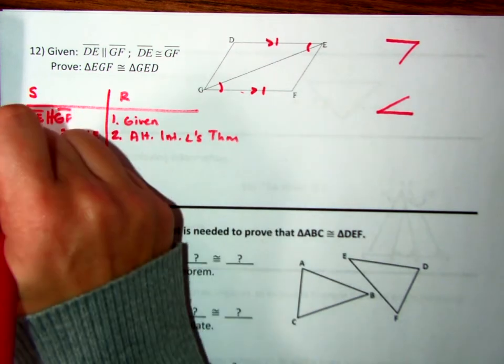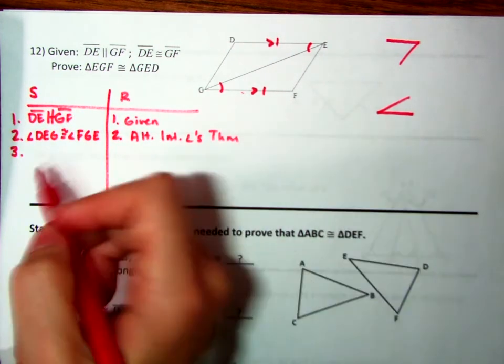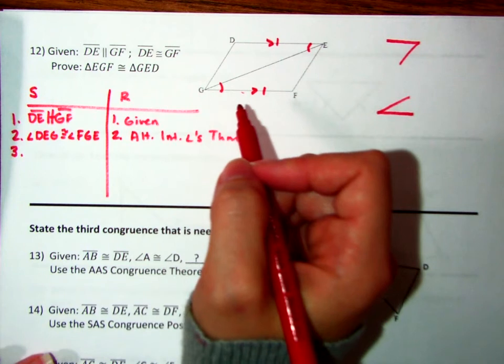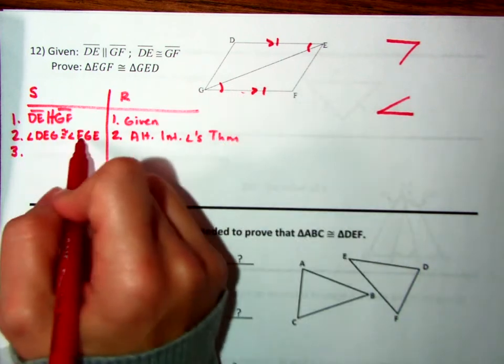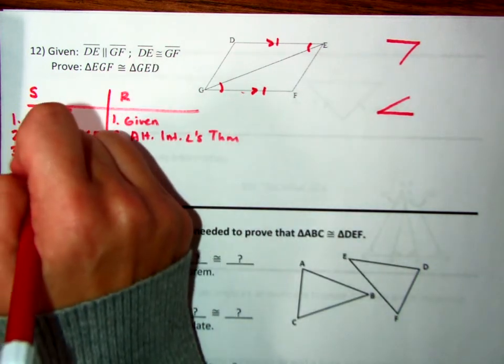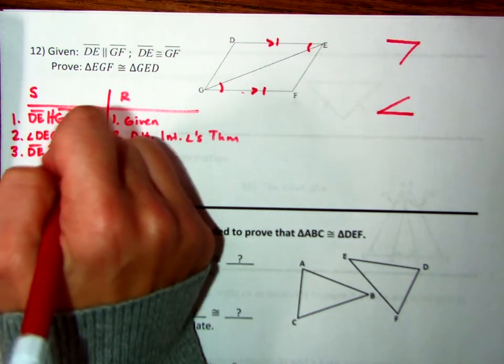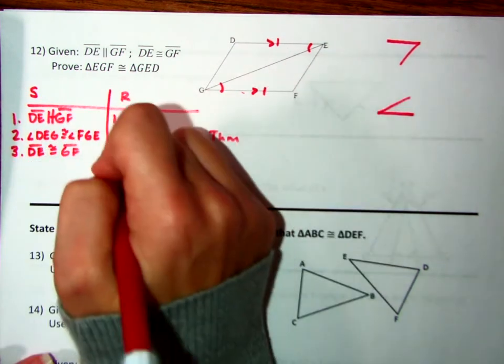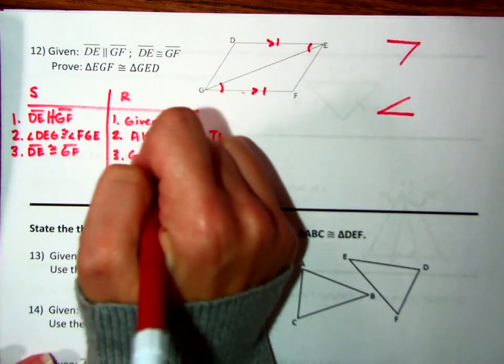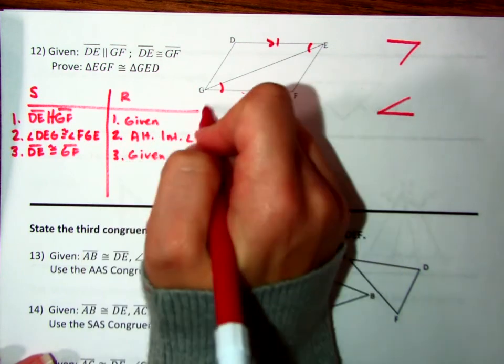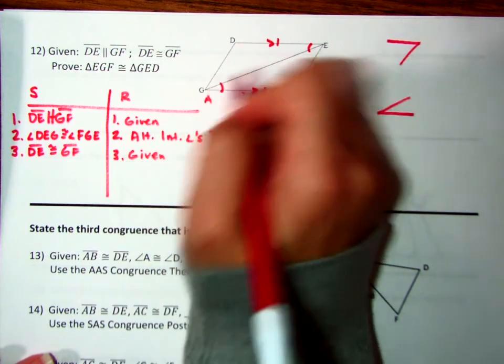And so then number 3, we've run out of information with this, so we can go get our next one, which was DE is congruent to GF. DE and GF was given to us. And if you'll notice, we have a side and we have an angle. We can get this last side here.